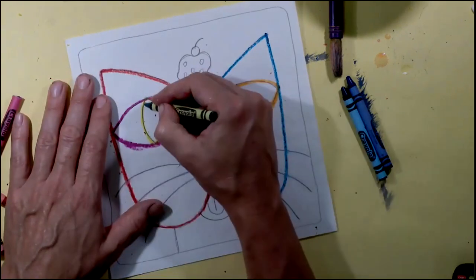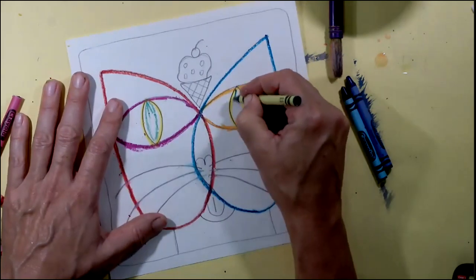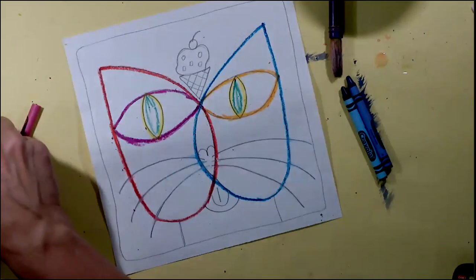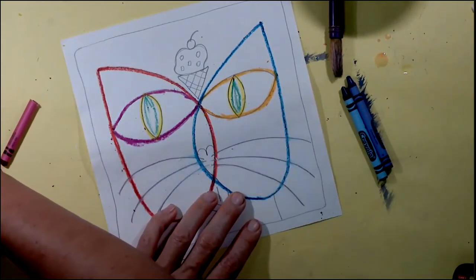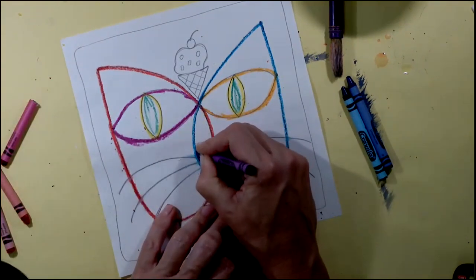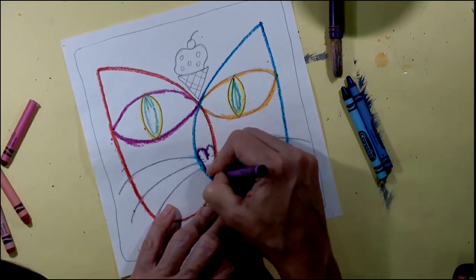Now I'm going to give my cat some kind of green eyes here. I'm not going to color them all in, but I'm just going to add a little bit of information there to make it a little bit interesting. And remember, this is our heart nose, and you can make your heart any color you want to make it. I just want to make sure I'm going to use a dark color to really make it stand out.